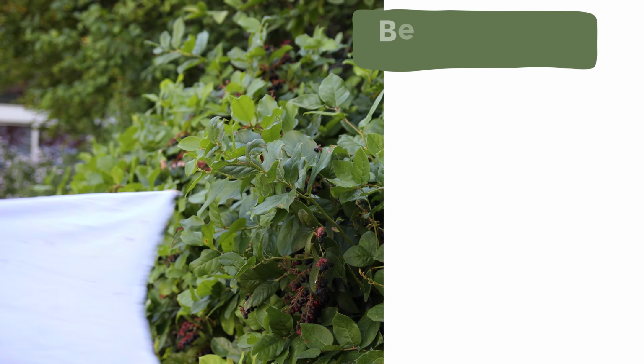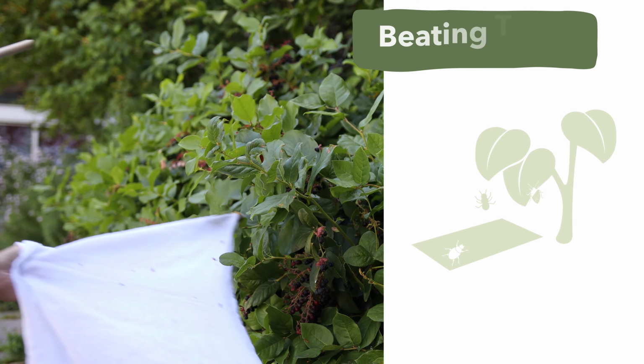Beating trays. A concave sheet or tray is placed under a plant before gently shaking the plant to dislodge insects onto the tray. This technique is used to determine what pests and predators are present.